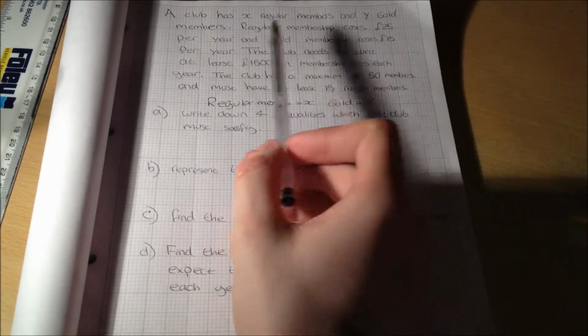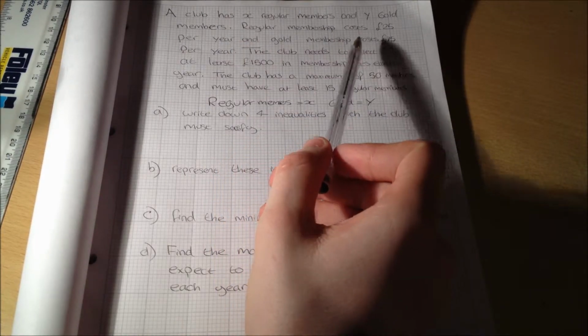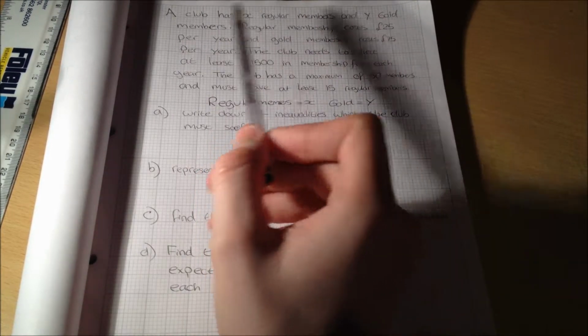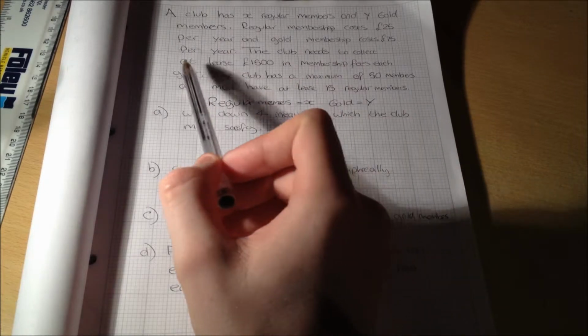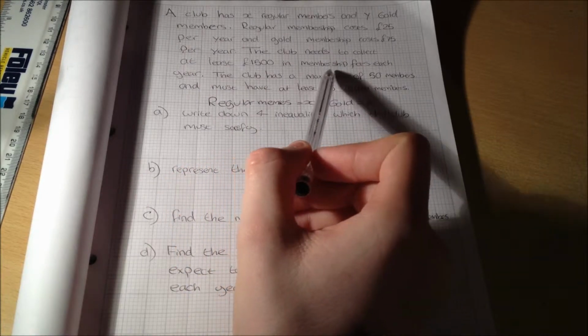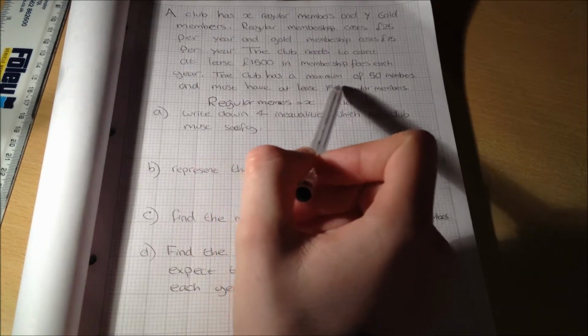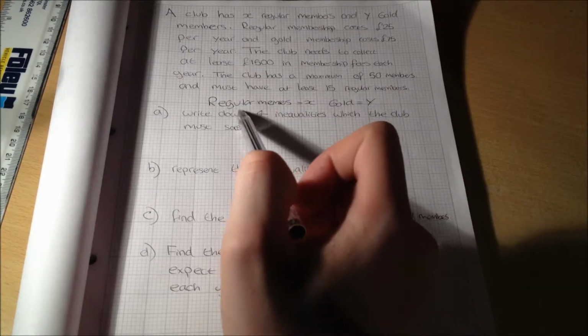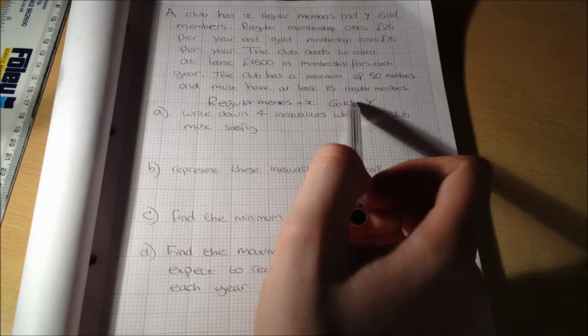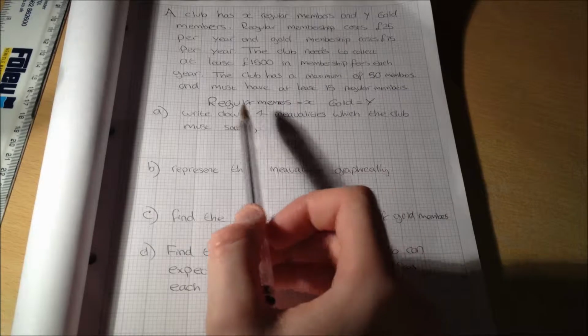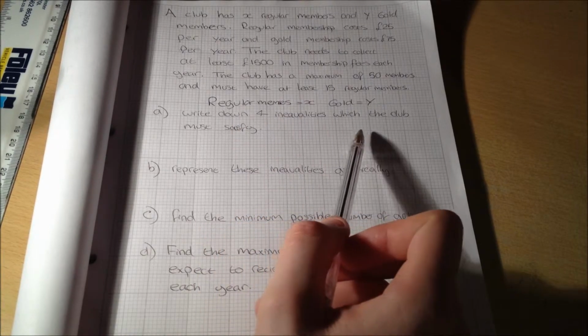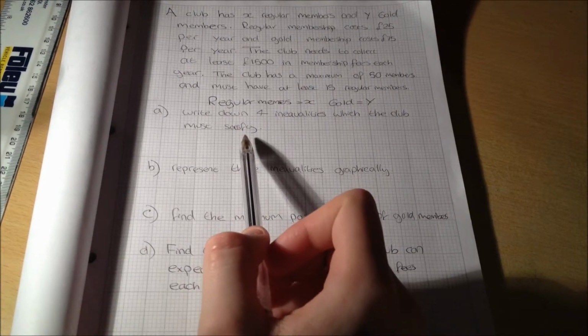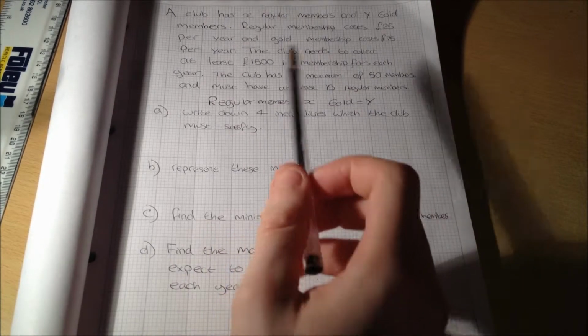Now, regular membership costs £25 a year and gold membership costs £75 a year. The club needs to collect at least £1,500 in membership fees each year. The club has a maximum of 50 members and must have at least 15 regular members. Now, first you'll get asked, write down 4 inequalities which the club must satisfy. So go through each line.